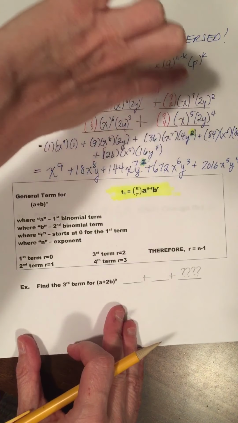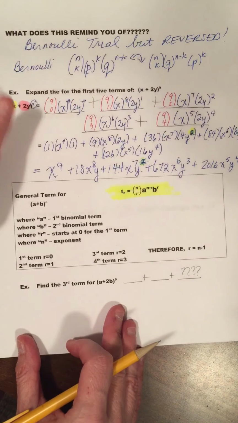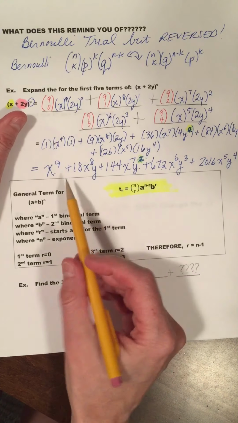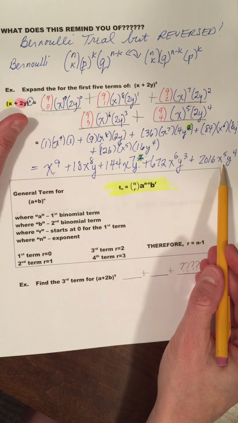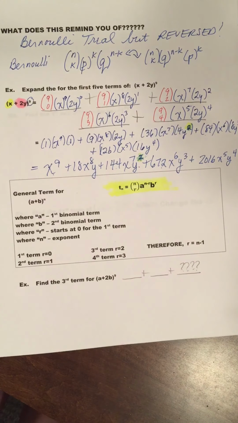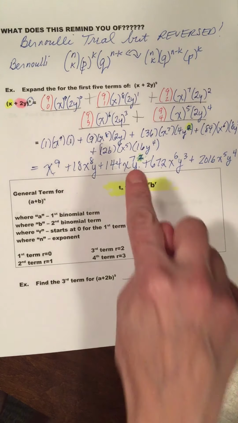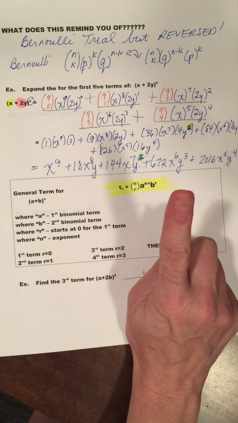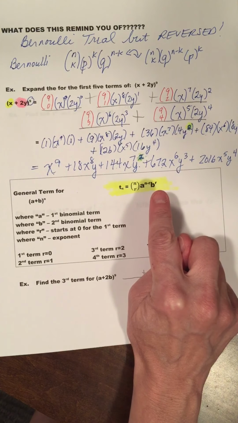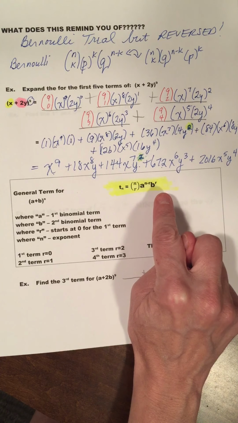Well, according to what we've been doing in our previous examples, we've been finding out names for multiple terms. I found out the names of the first 5 terms. So if you're just looking for a particular term number, this is the formula that we're going to use. Okay, so now let's dissect the parts in that formula.